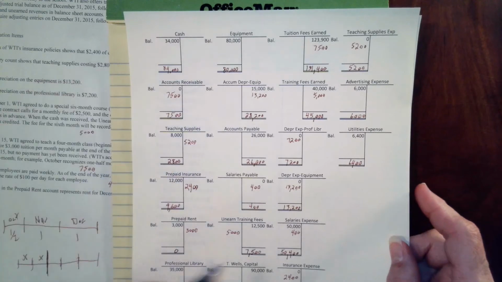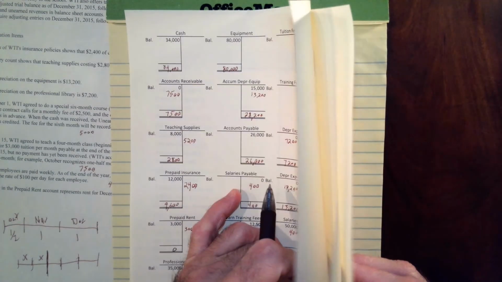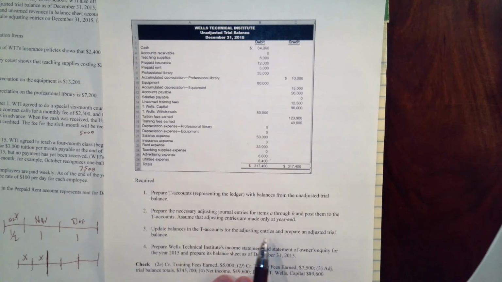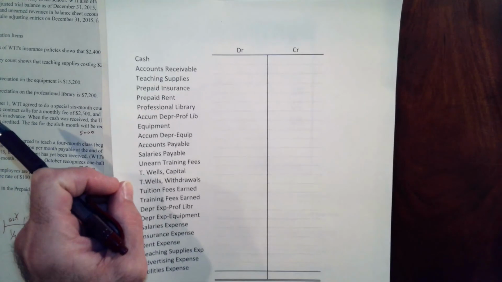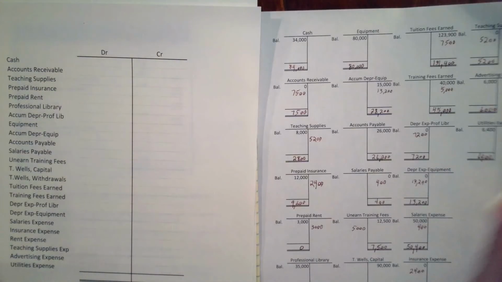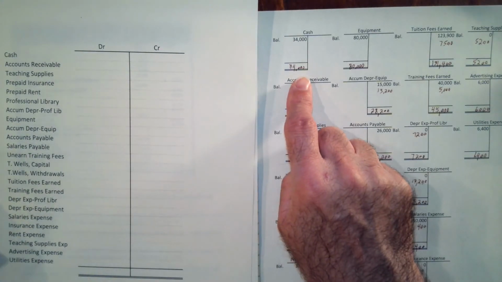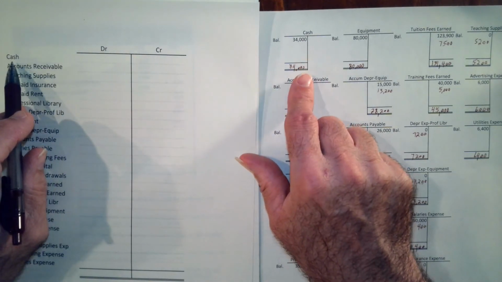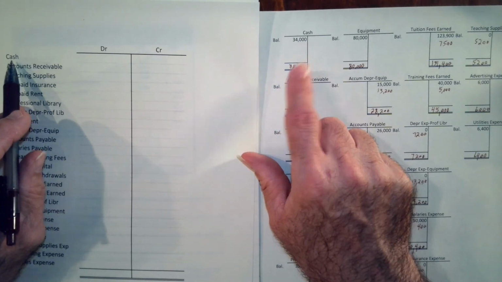So now I've totaled up all of my T accounts according to the instructions that they give here. Update the balances, that's it, okay. And then prepare an adjusted trial balance. Okay, folks, this right here is your adjusted trial balance. What I'm going to do is then update my adjusted trial balance with the numbers that I have totaled up here. Okay. Again, for every one of these, I'm going to look over here for the same corresponding account, and I'm going to take the ending dollar amount that I balanced out here.